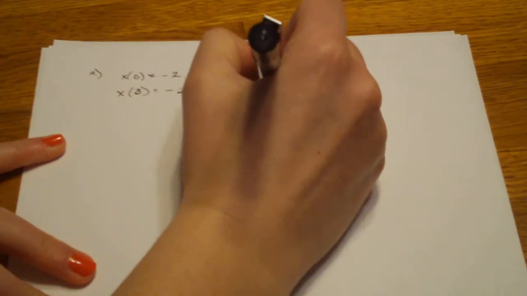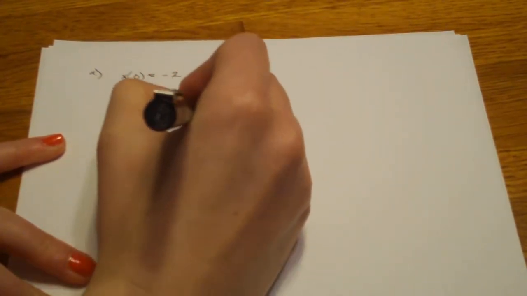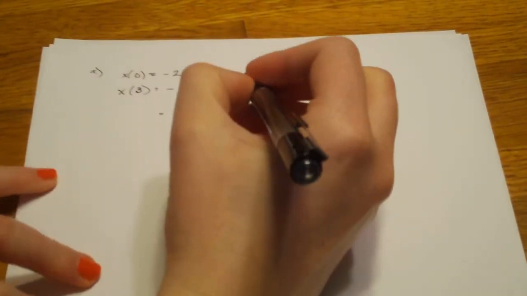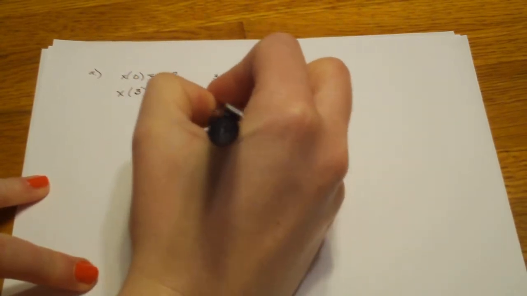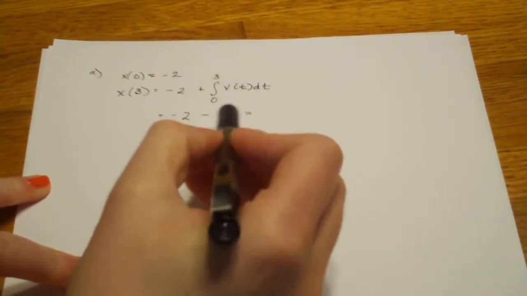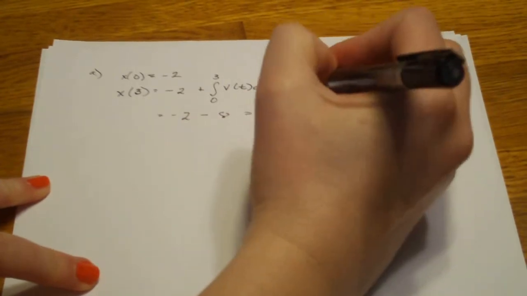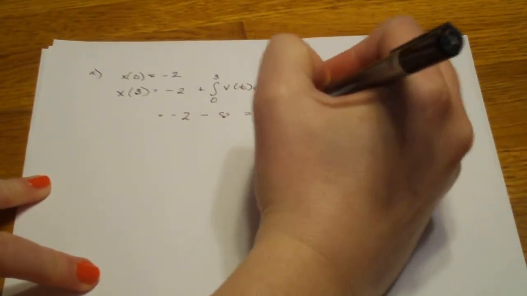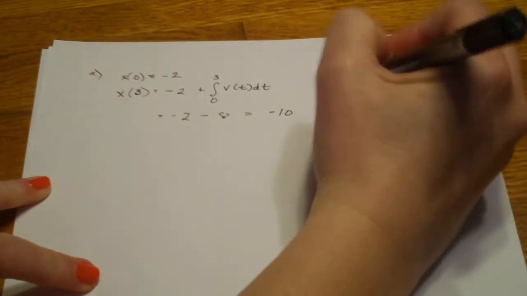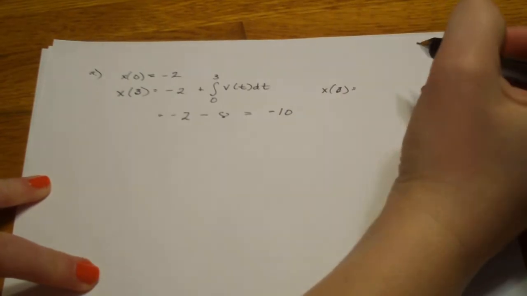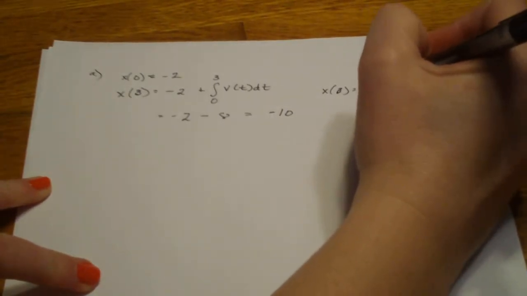So that's going to be -2, plus -8, because that is the area under the curve for velocity from 0 to 3. So that means at -10. So the position after 3 minutes, I have to check my units on this, is -10.